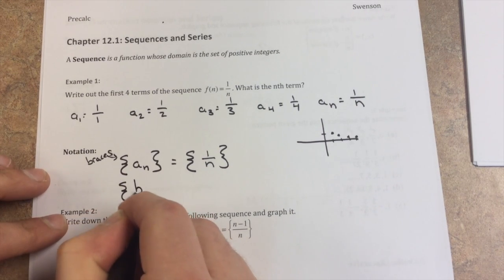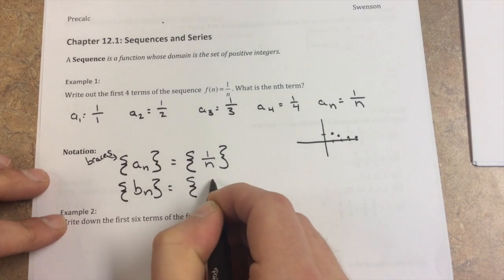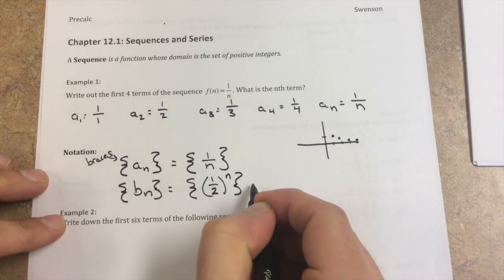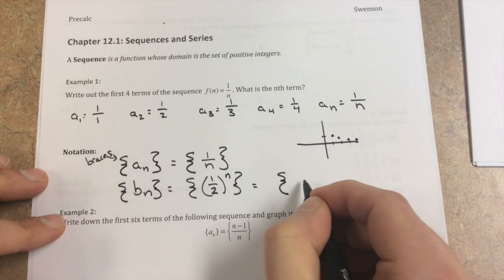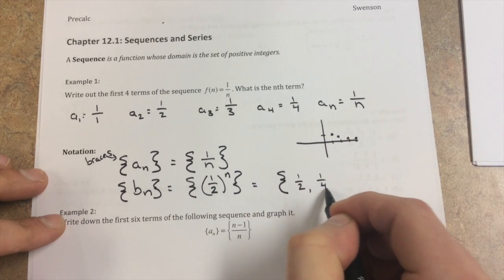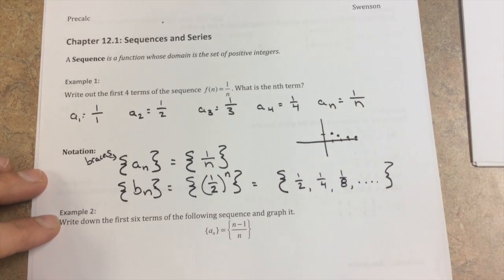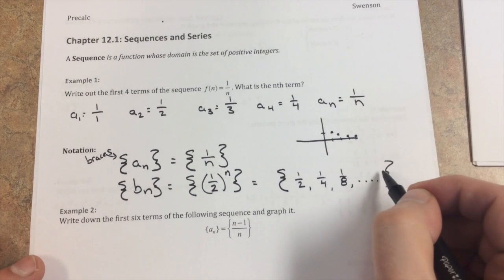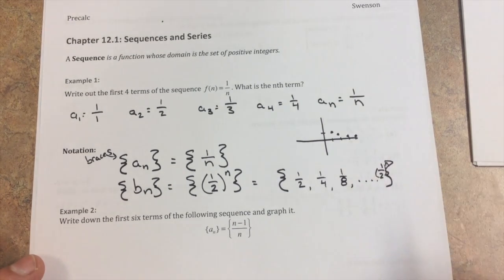Likewise, we could define a sequence of numbers as, let's say, 1/2 to the nth power. If we wanted to write the sequence of numbers that go with that, the first term would be 1/2, then 1/4, then 1/8, so on and so forth, where the last term would be 1/2 to the n.